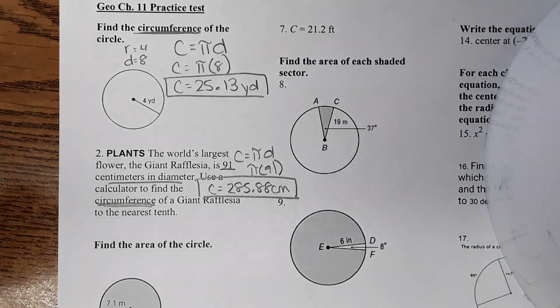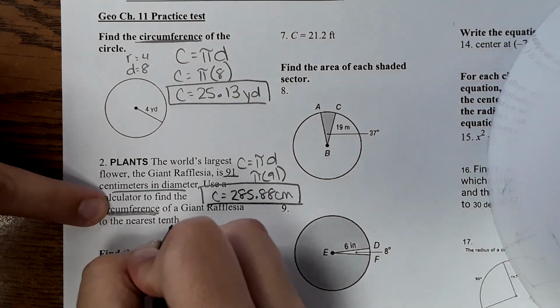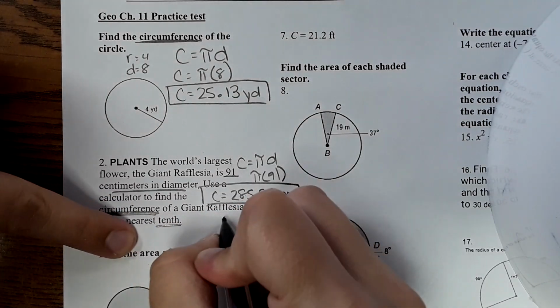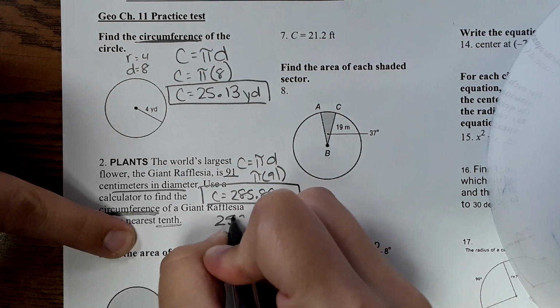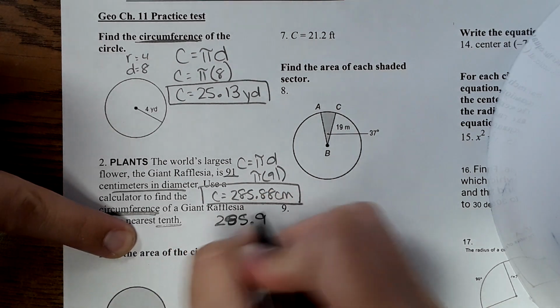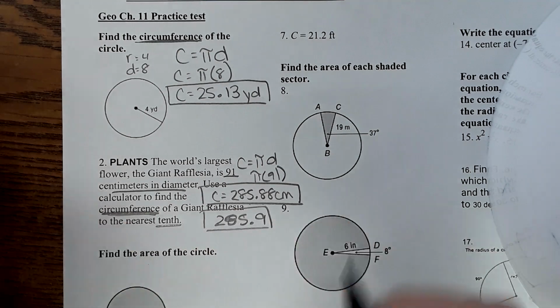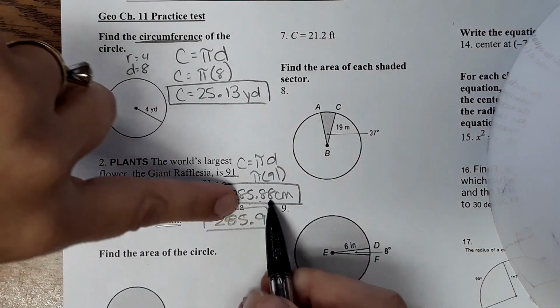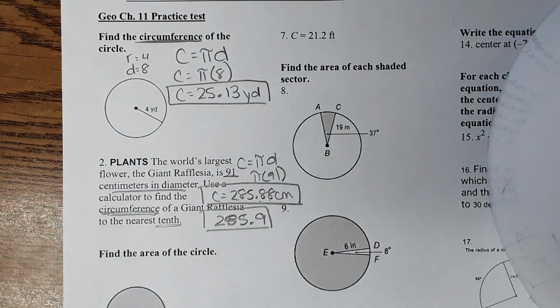On the problems, it's either going to say to round to the hundredths or the tenths place. This says tenths place, which would be 1 decimal place, so technically we should round it to 0.9. But for the sake of this worksheet, I'm just going to get in a habit of 2 decimal places just to keep it consistent.